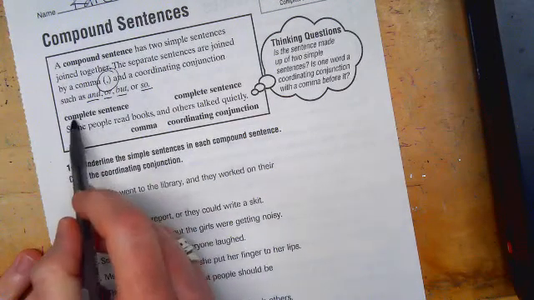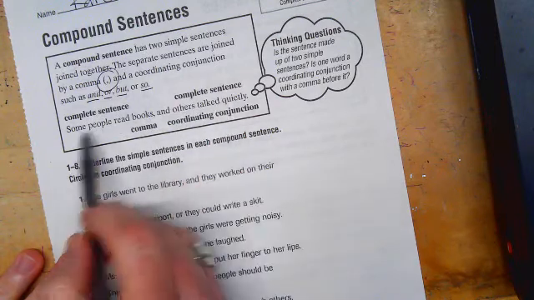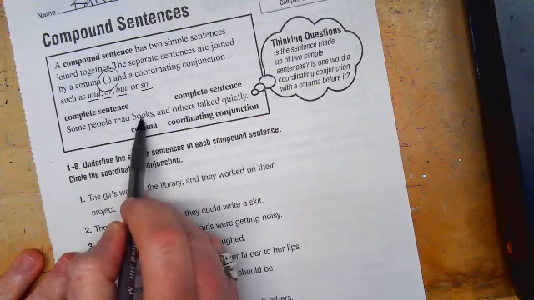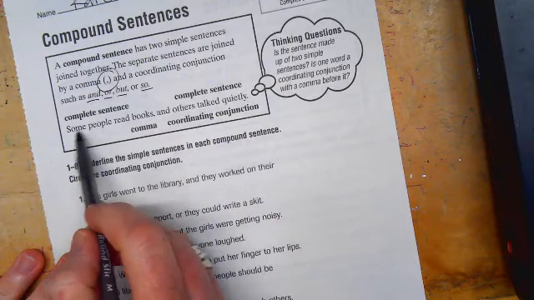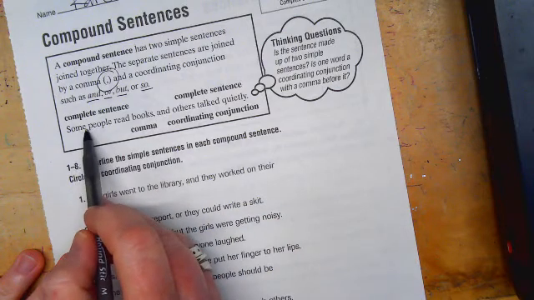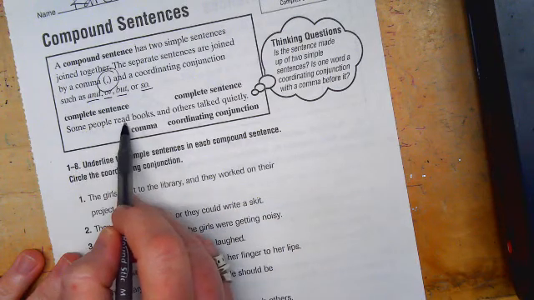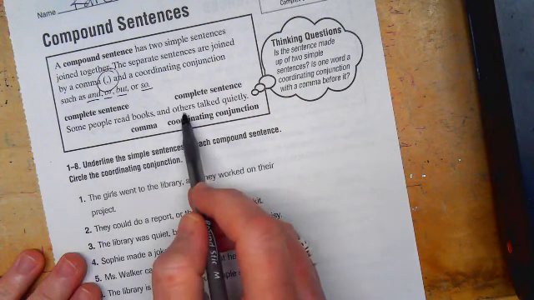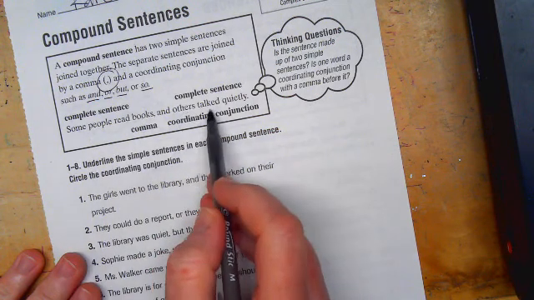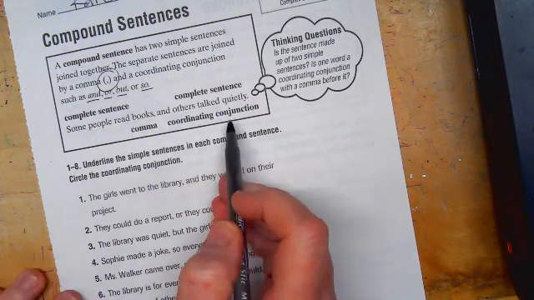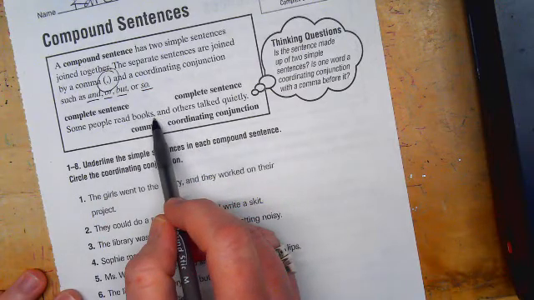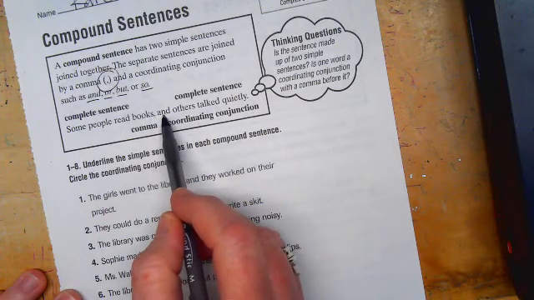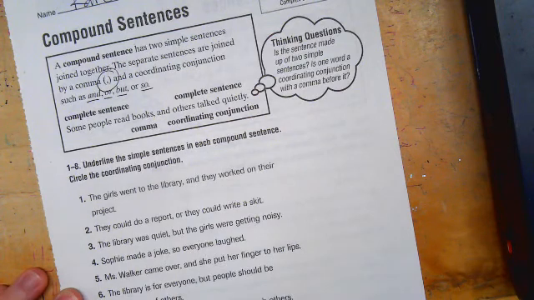So here's a complete sentence. Here's a complete sentence. Some people read books. Others talked quietly. Those would be fine on their own. Here's the subject, some people, predicate, read books. Here's the subject, others, and the predicate, talked quietly. Those are really short sentences. We can combine them using a comma and the coordinating conjunction and, right?